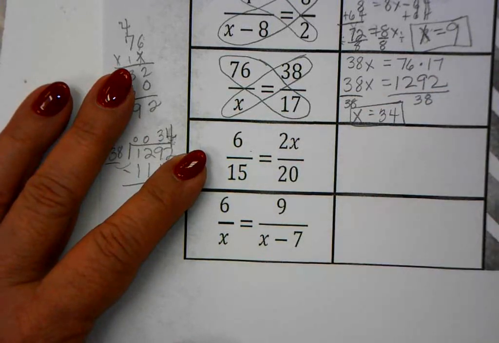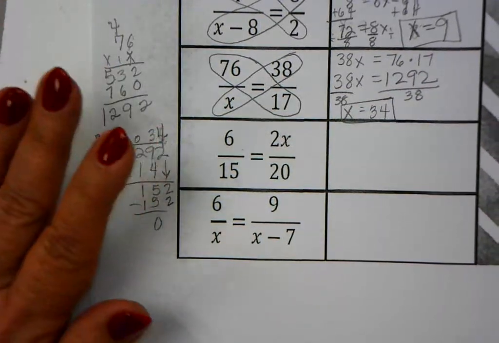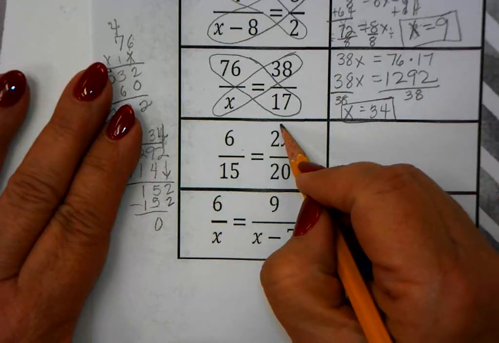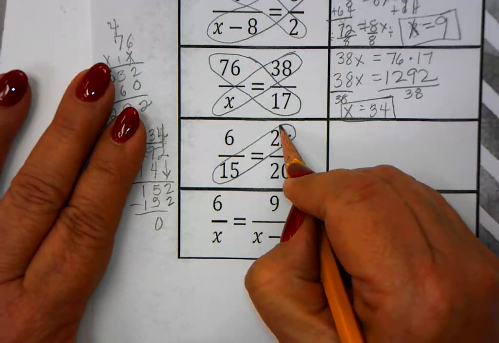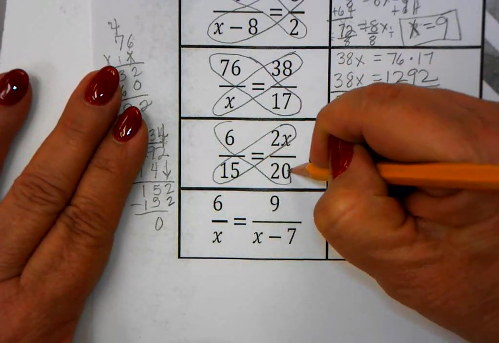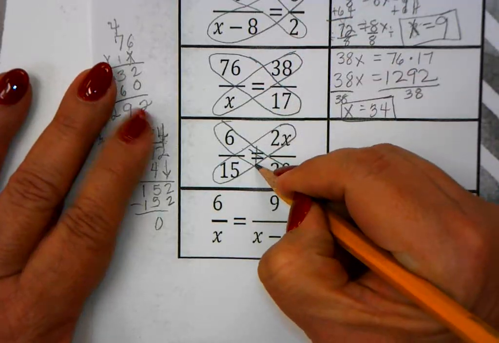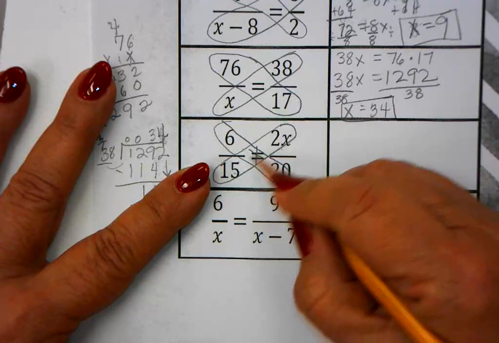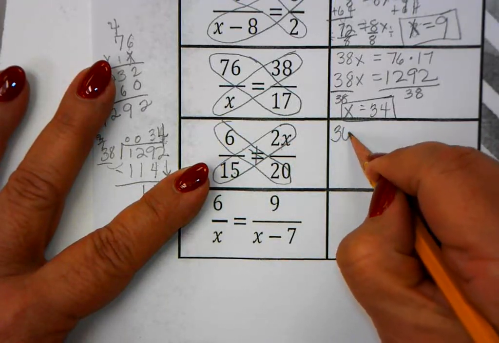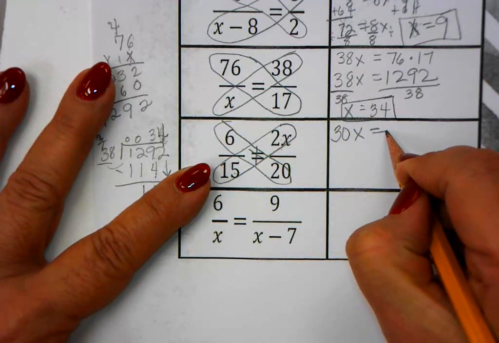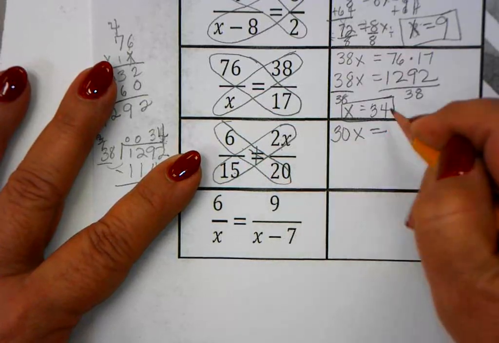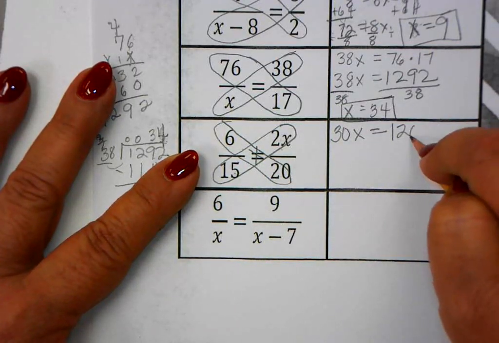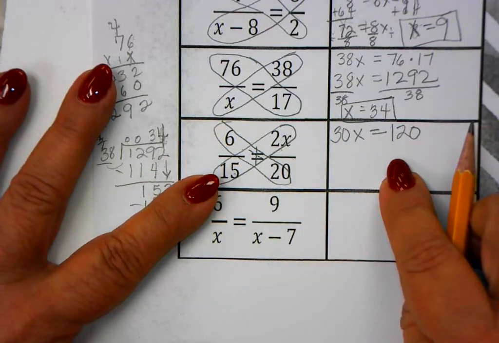Okay, so the next 4 problems are also going to be on the second video. So here we go. I'm going to cross multiply on this problem. So now I have 15 times 2x. Well, 15 times 2 is 30. It'll be x equals 6 times 2 is 12. And there's 1 0. So it's 120.